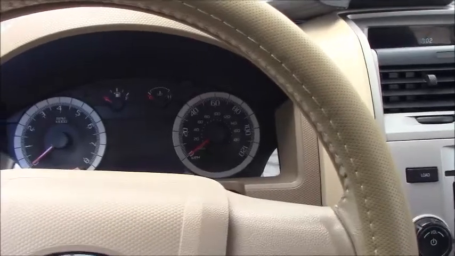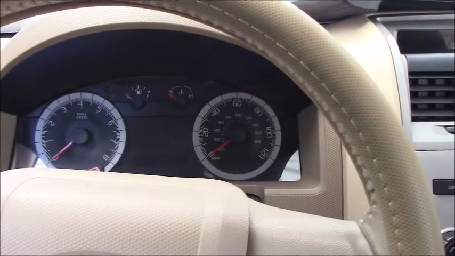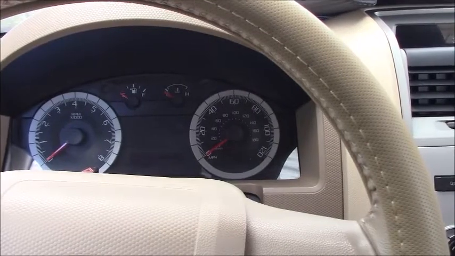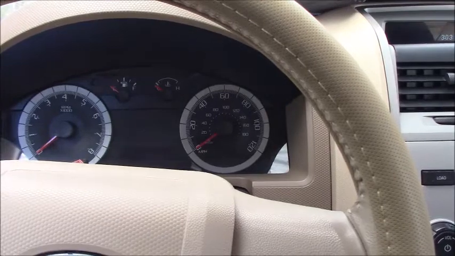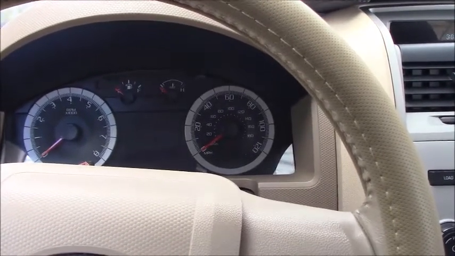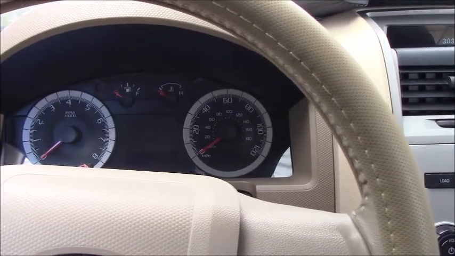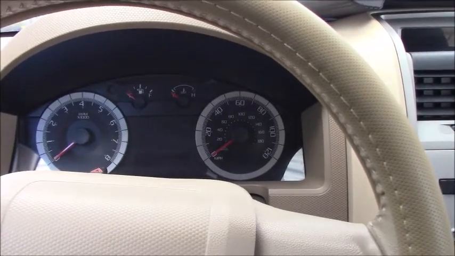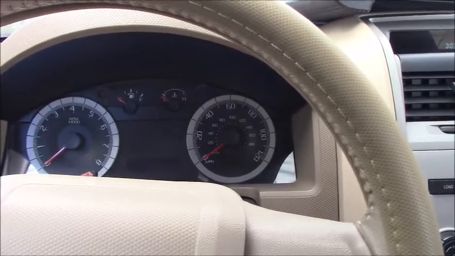So guys, today we're working on a 2009 Ford Escape 3.0 liter engine. The customer complained he drove it for a while after it started and the engine died. Then he pulled over and waited a little bit and it started again, and he drove it a little more and then it died again. The engine starts and dies, and that's why the vehicle is here today.